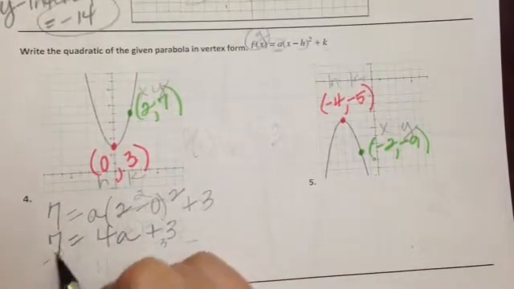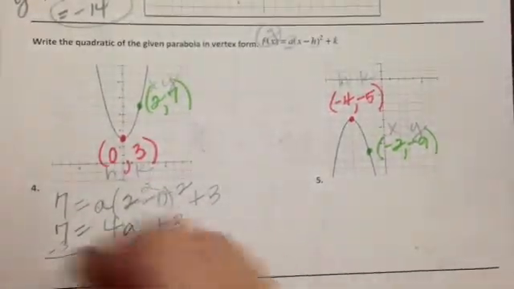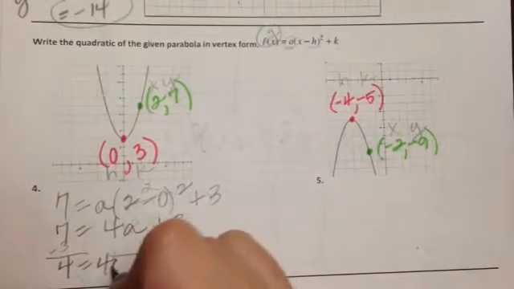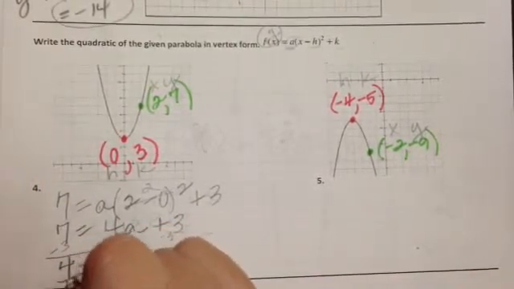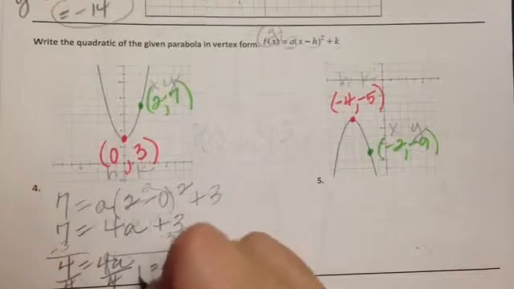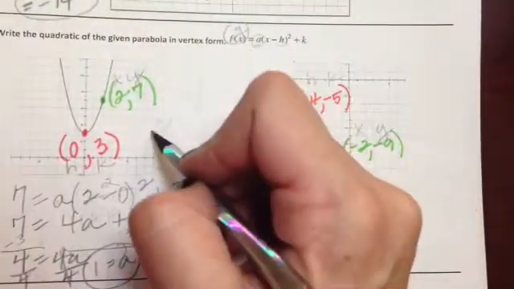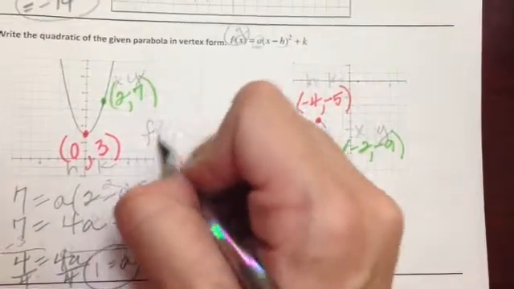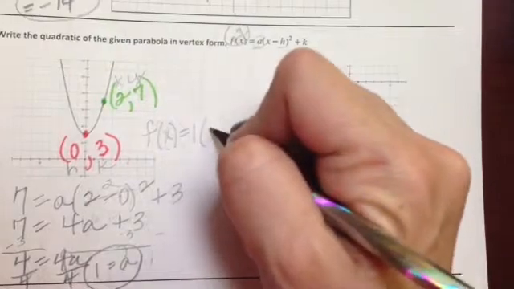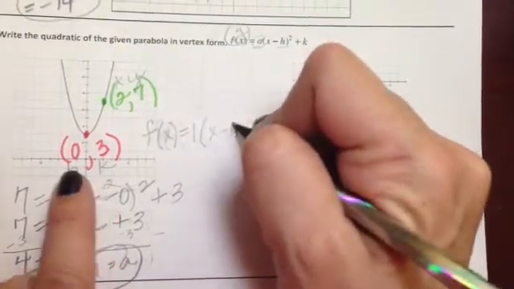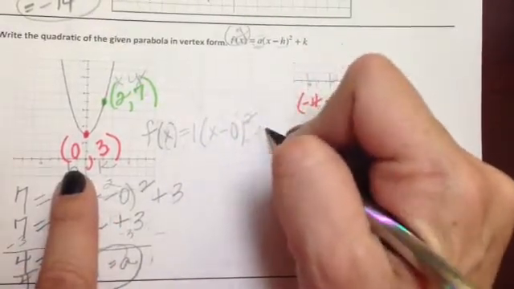If I take 3 away from both sides, I'm left with 4 equals 4a. That gives me an a value of 1. Now, in order to finish writing the equation, I need to put it into my y. Well, actually, we've got f of x. We're going to use function notation. f of x equals 1 times the quantity x minus h squared plus k.